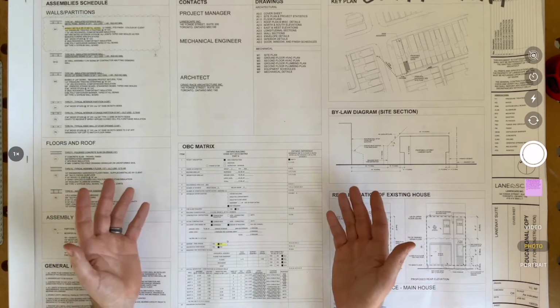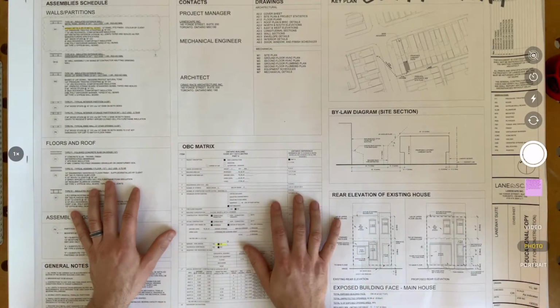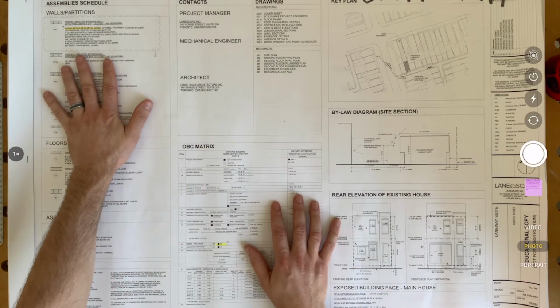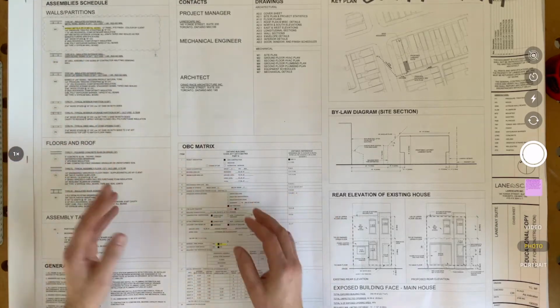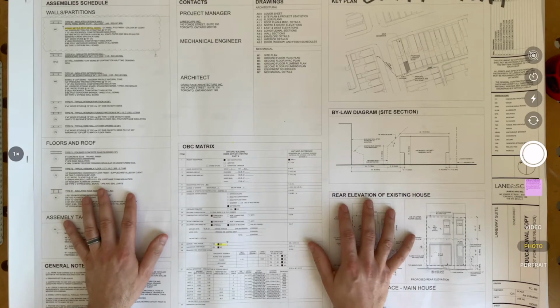It's how to access the information and how to find things within the drawings, but also organizing things like, we call them schedules. And in this case, they're assemblies. So let's look at this first page here because it really gives us a sense of how to access information.